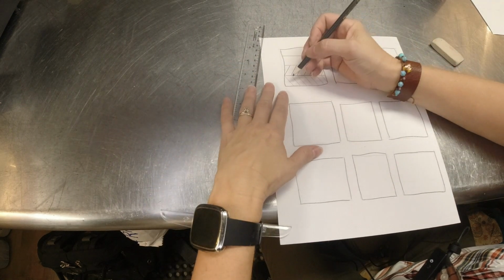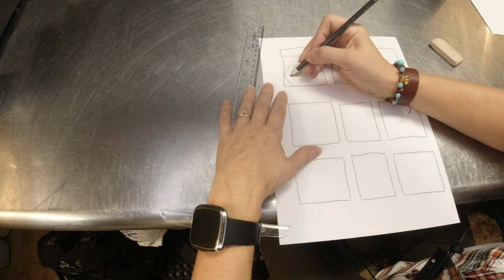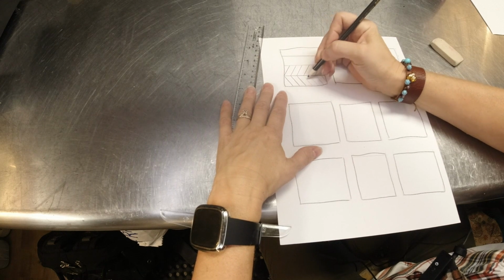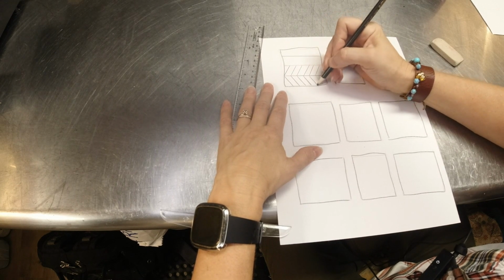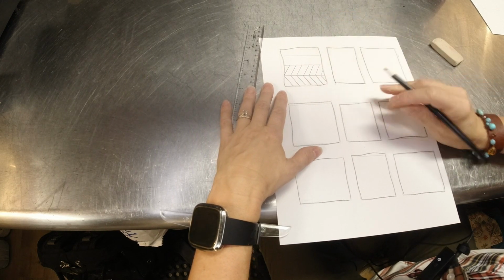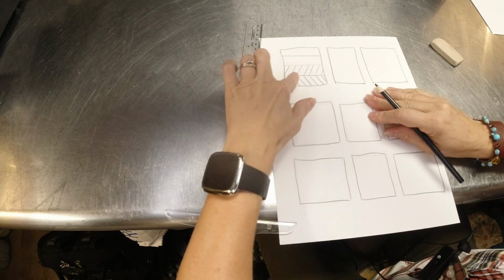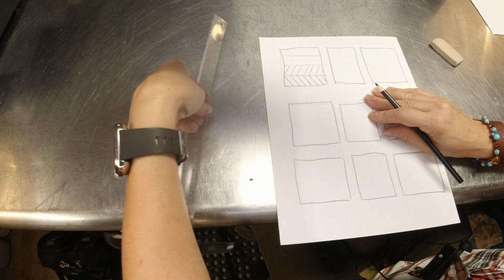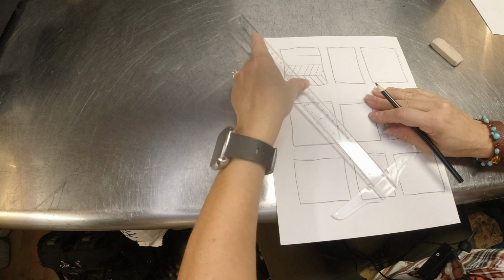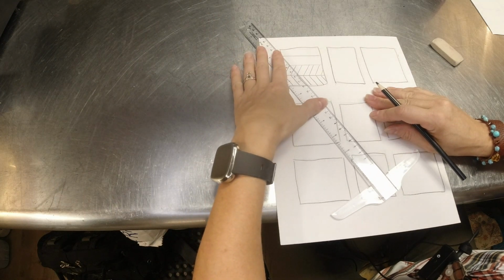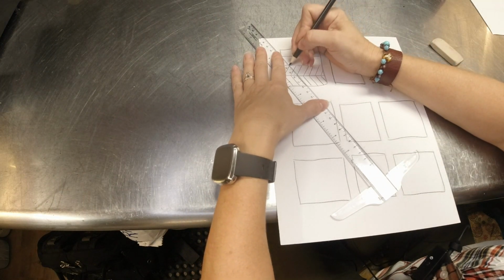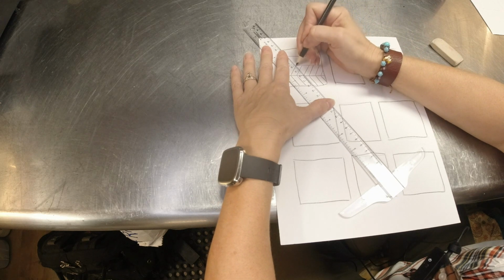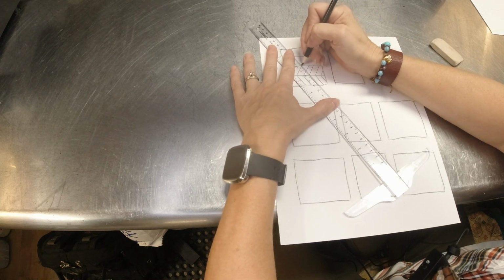I'm going to make these lines a little darker so that you can see them on the video. So we have both directions. We're going to make it opposite again, going the other way. So it almost looks like a zigzag pattern.